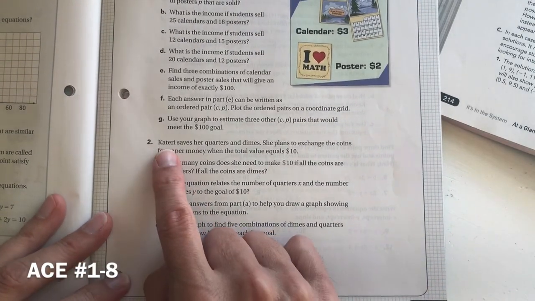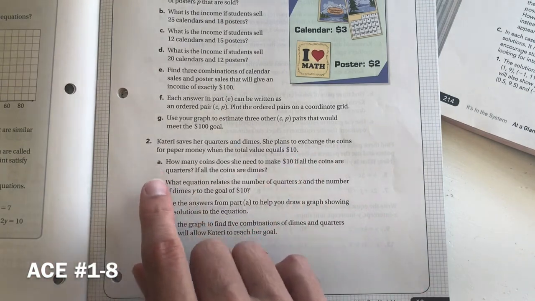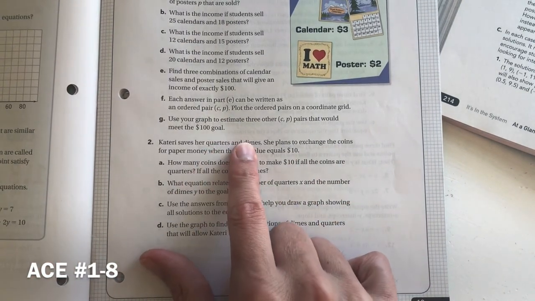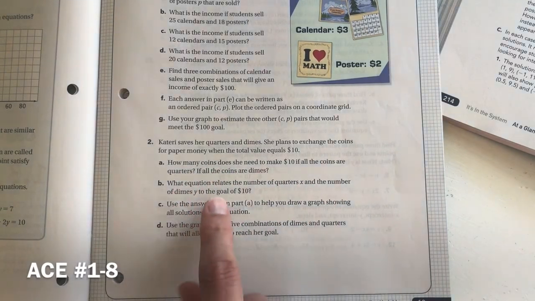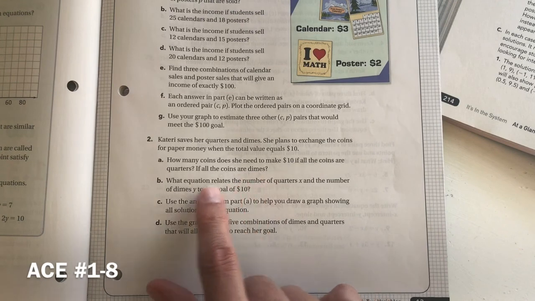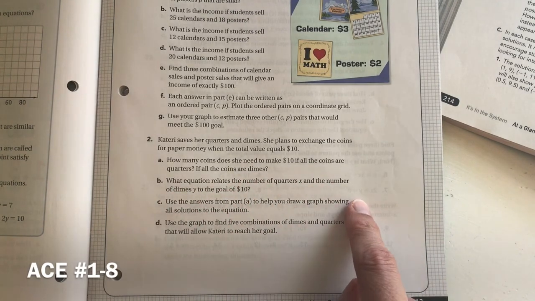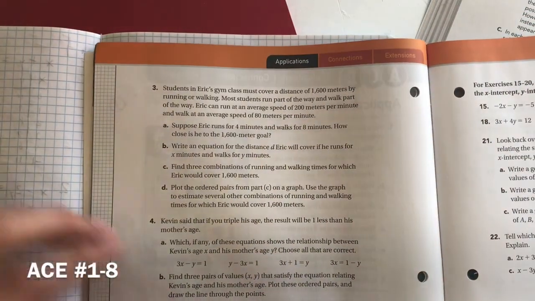Number 2, Kateri saves quarters and dimes. She plans to exchange coins for paper money when the total is $10. Okay, so you think about the value of quarters and the value of dimes. How many quarters does she need to make $10 if all the coins are quarters? What about if all the coins are dimes? So you're gonna make an equation for that. You're gonna make a graph showing all the solutions there, and then use that graph to find 5 other possibilities, just like we did in class here, or with our other work.